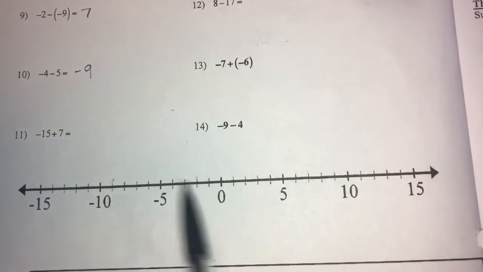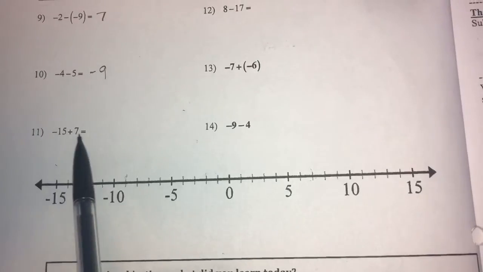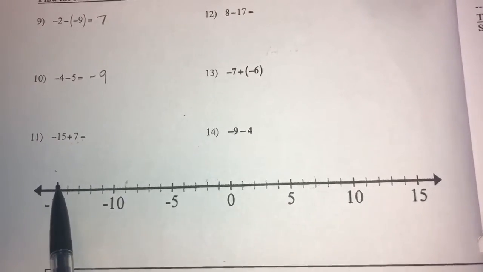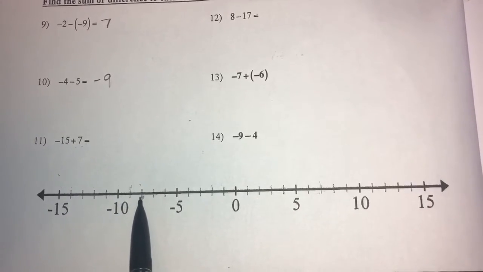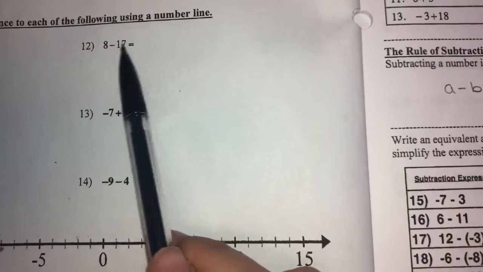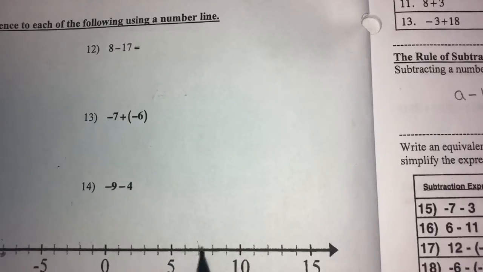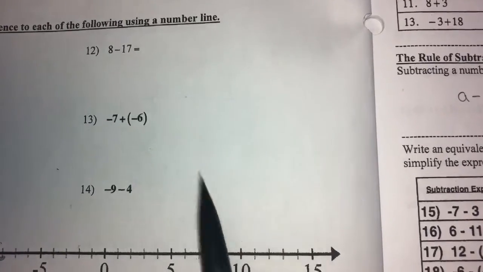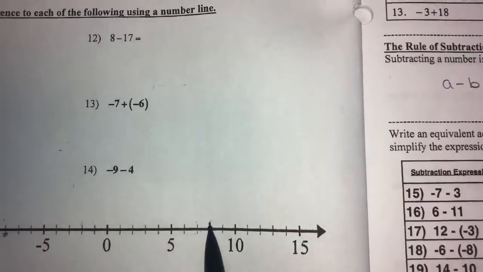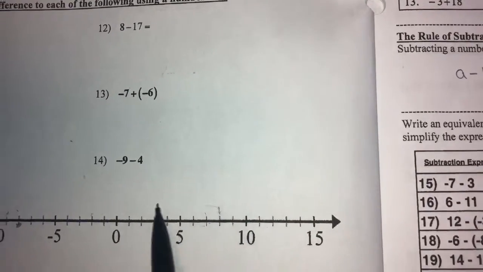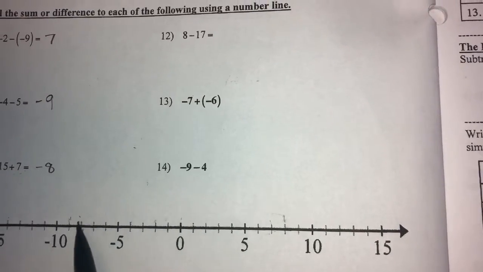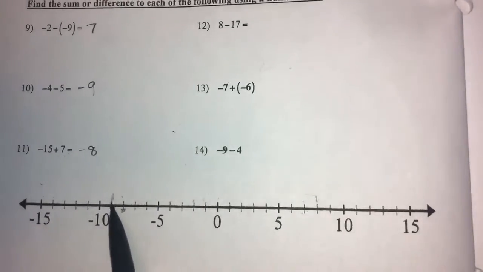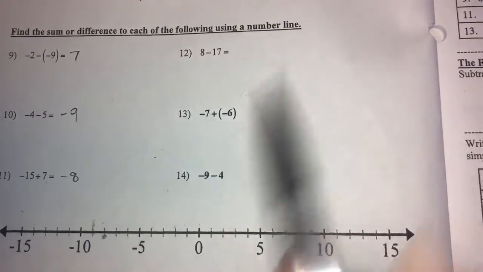Number 11, go down to negative 15, and then from there it says plus 7, so right 7 from there. 1, 2, 3, 4, 5, 6, 7. That puts me right here at negative 8. Number 12, we have 8 minus 17, so I'm going to start at 8, and then it says minus 17, so left 17 from there. So let's see, I'm at 8, so 8, 9, 10, 11, 12, 13, 14, 15, 16, 17. I end up right here at negative 9.